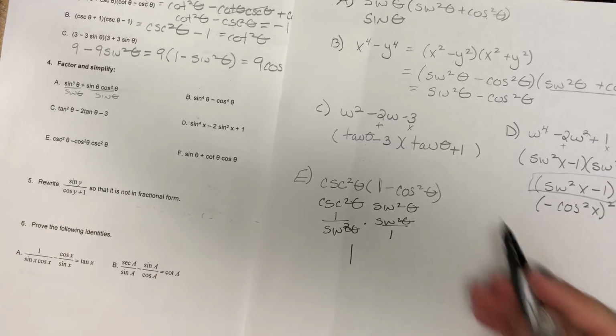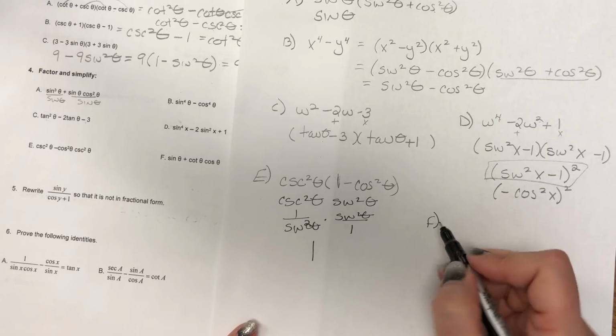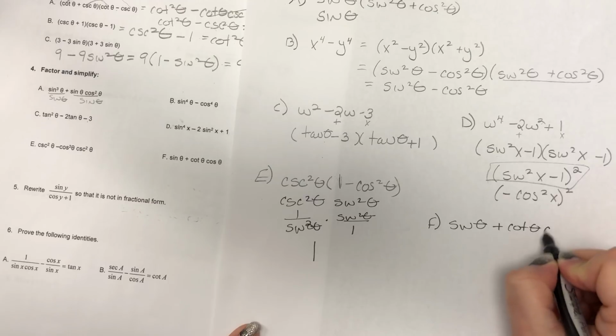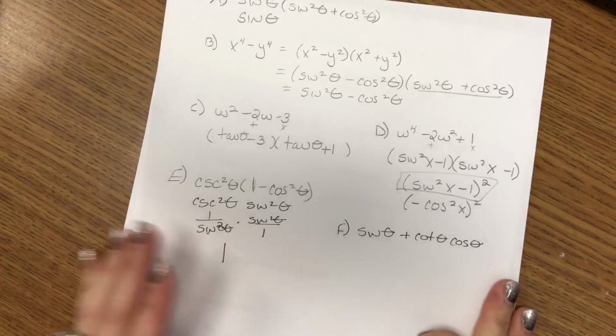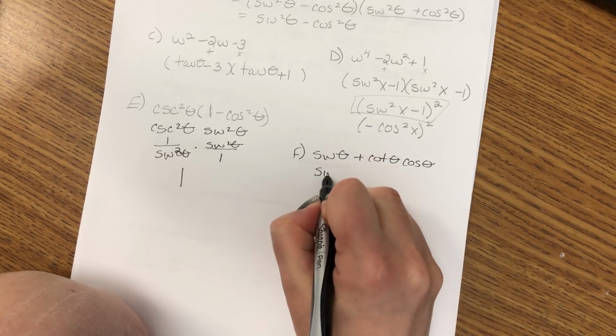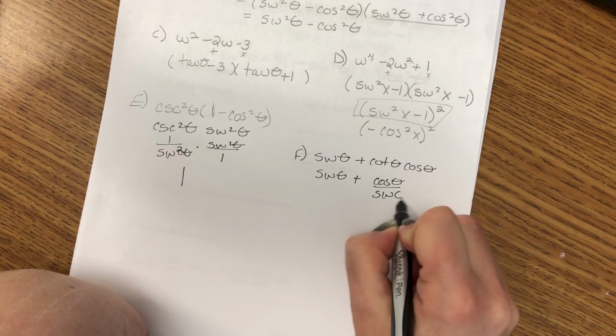And what's F? Sine plus cotangent cosine. I think the only thing I can start with is making cotangent into cosine over sine.